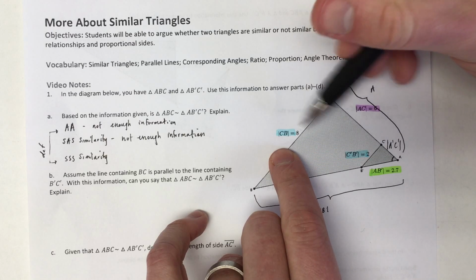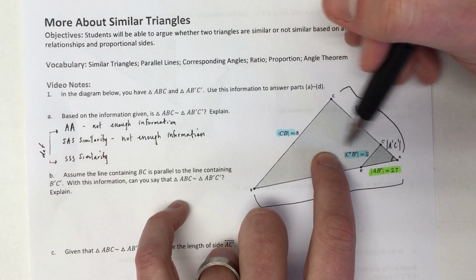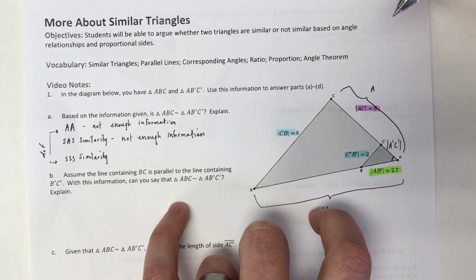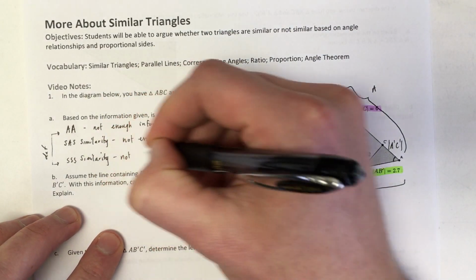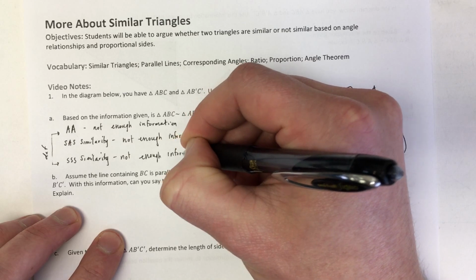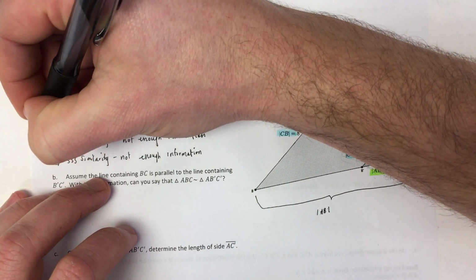I do have one corresponding side pair that I could look at, but I do not have any of the other information, so it's in part missing. And so there's, again, not enough information. So definition of similarity.